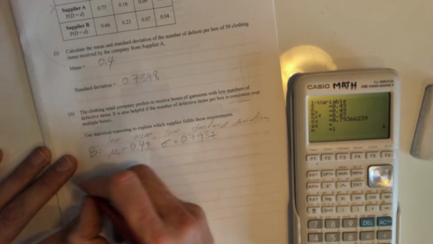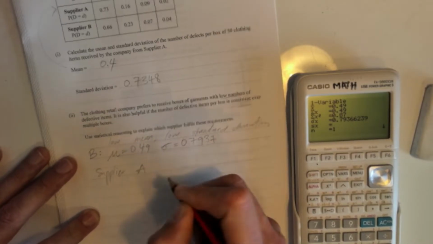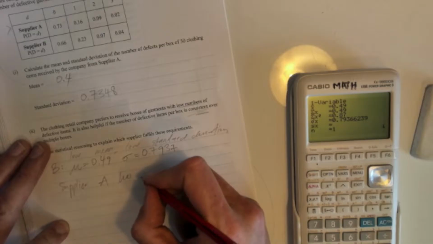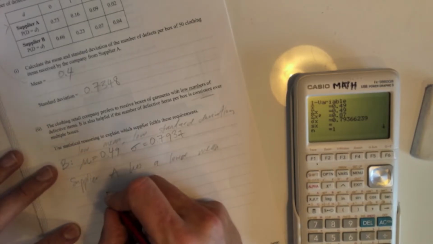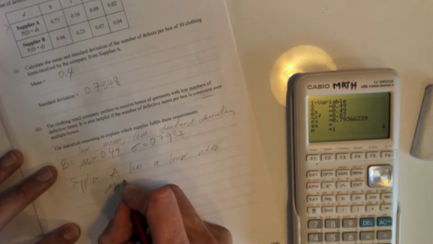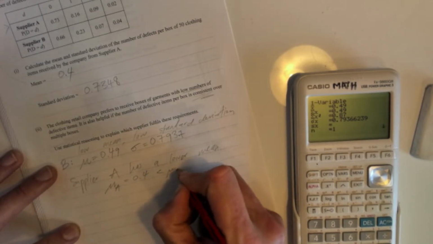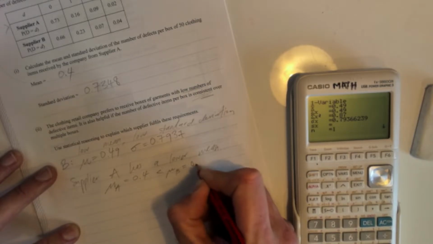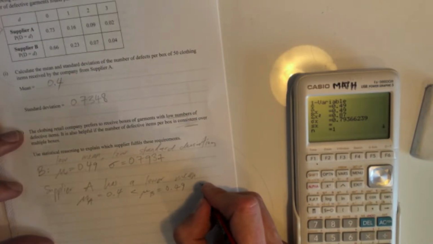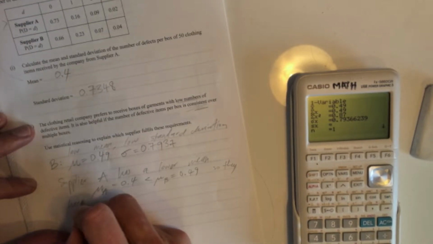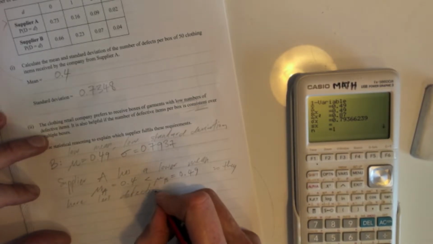Yep. So supplier A has a lower mean. I'm going to go mean A equals 0.4 is less than mean B, which is 0.49. So they have less defective items.